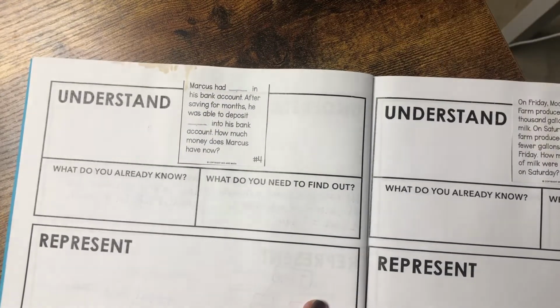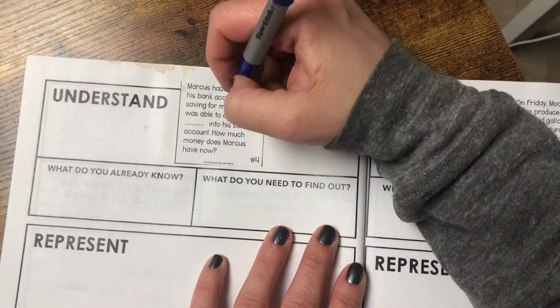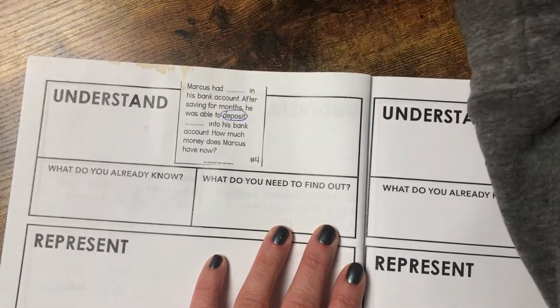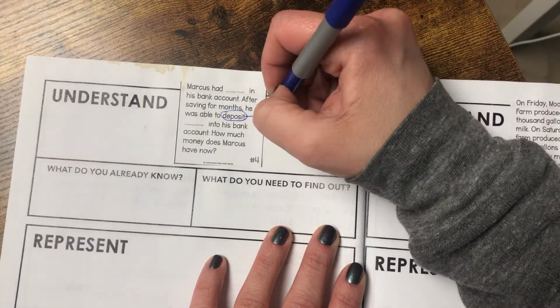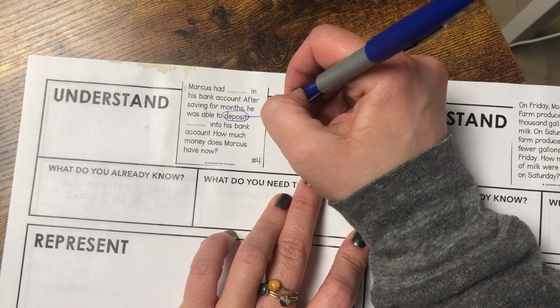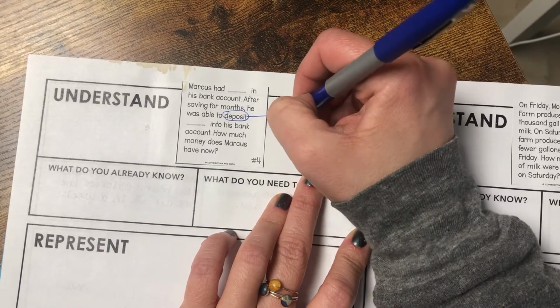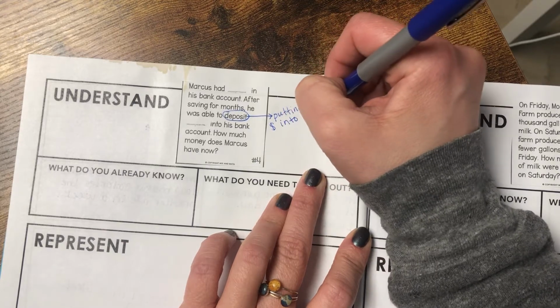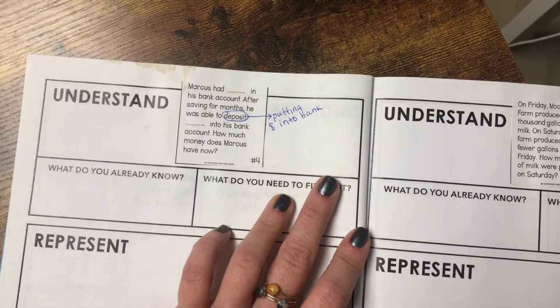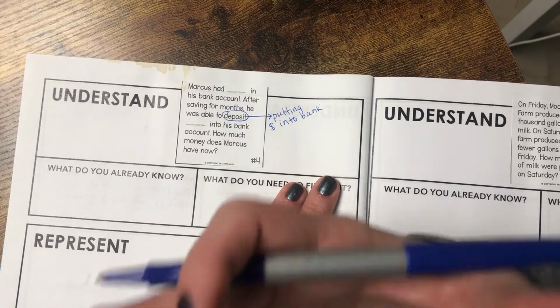So let's make sure that we understand some words here, okay? I see this word deposit. So this I know means putting into, right? It's putting money into the bank. So that to me sounds like we're going to be having an amount that is increasing, right?